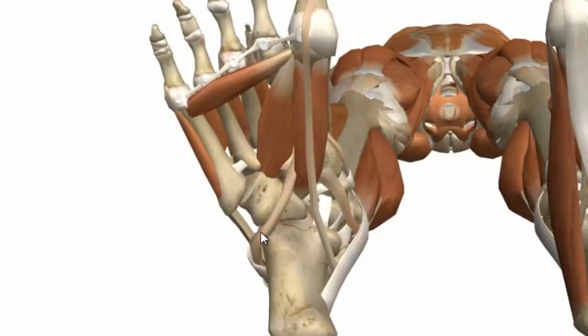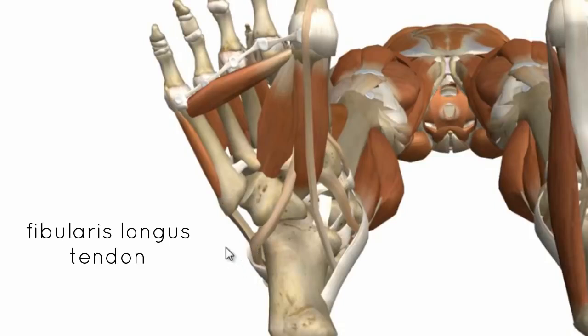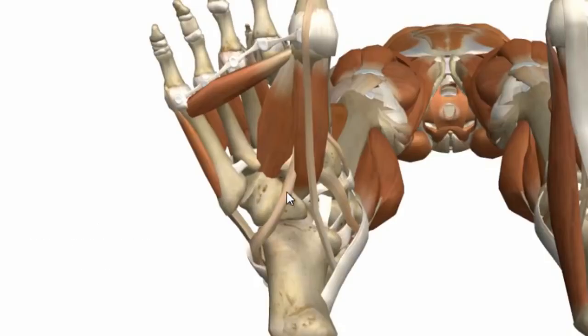If you remember from my other tutorials, this tendon is the tendon of the peroneus longus, or the fibularis longus. It enters the foot laterally and crosses over underneath the cuboid bone to insert medially on the foot. So the oblique head of the adductor hallucis muscle originates on this tendon and also the bases of metatarsals 2 to 4, and it inserts at the base of the proximal phalanx of the great toe.